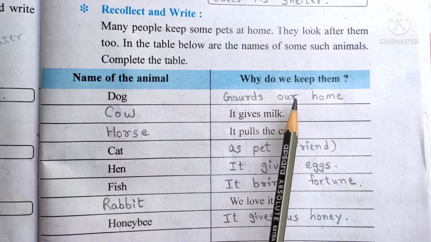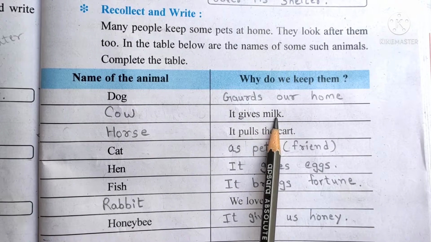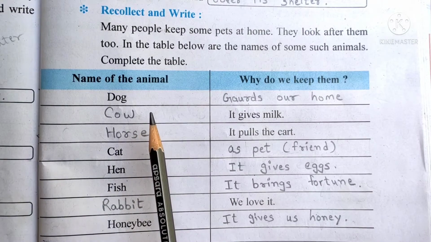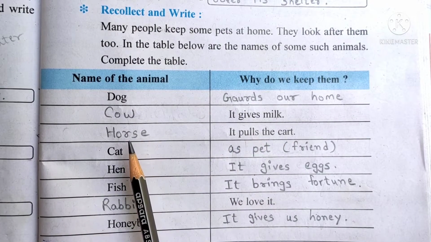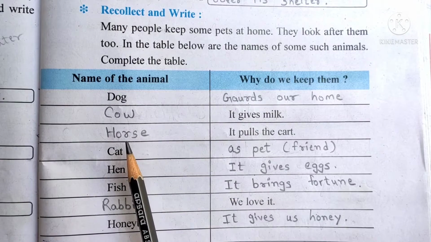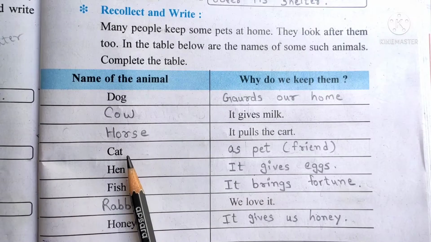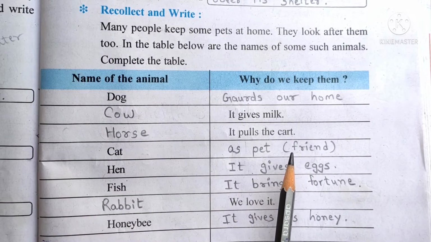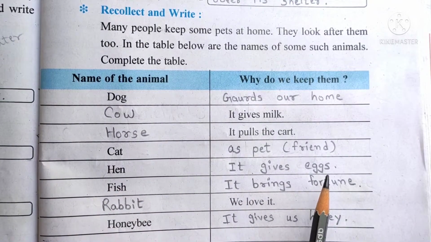Dog guards our home, so we keep it as a pet. Now here, it gives milk. Who gives milk? Cow. Either you can write buffalo, goat, etc. It pulls the cart. Here I wrote horse, but you are free to write an answer of your own choice. For example, camel also pulls the cart. Now cat. We keep cat as our pet, means as our friend. We play with our pet. We enjoy. Now hen. Hen gives us eggs.